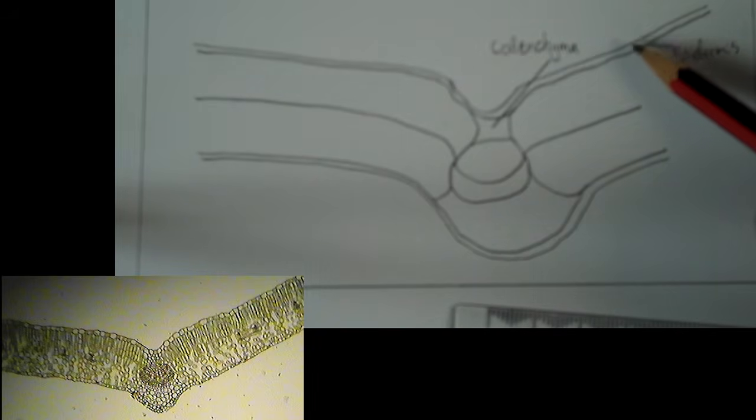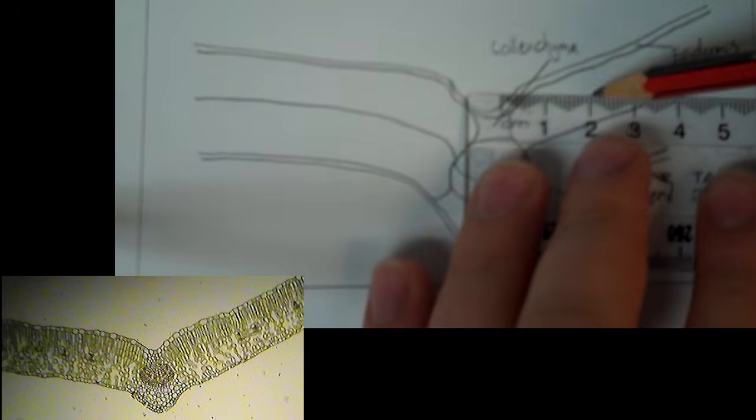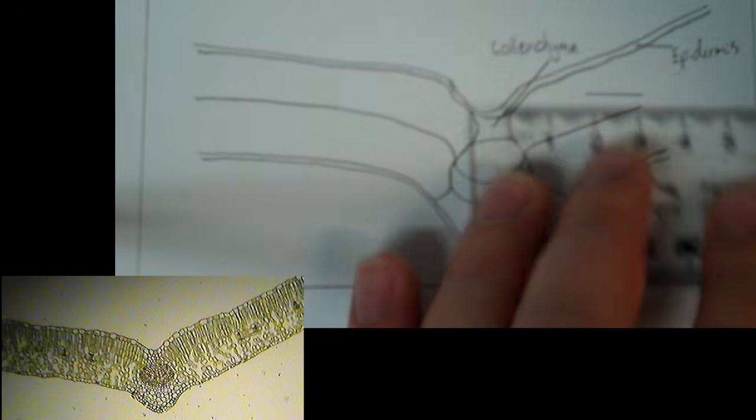So we've labeled the epidermis as the upper layer. The next one here, this layer here, is our palisade mesophyll. Let's add that in. Okay, palisade mesophyll.